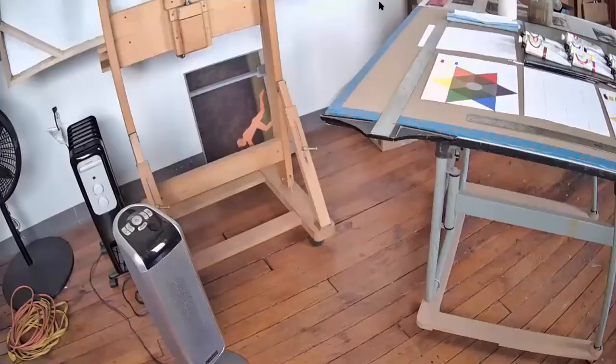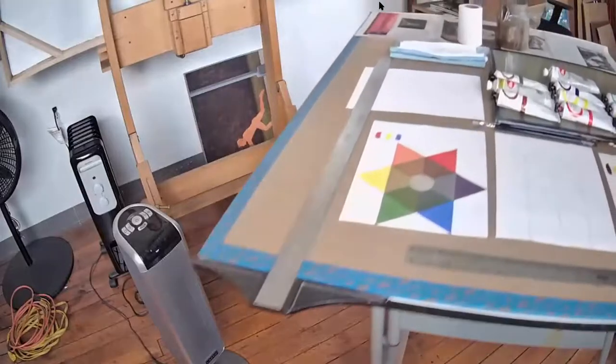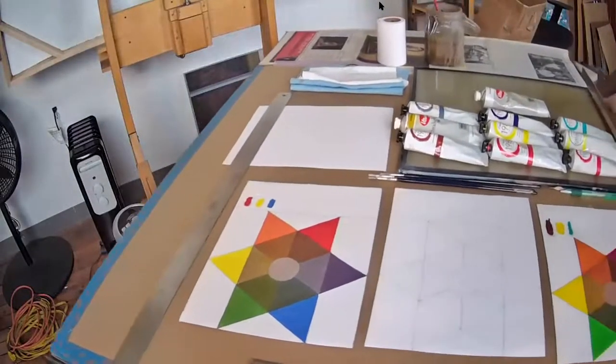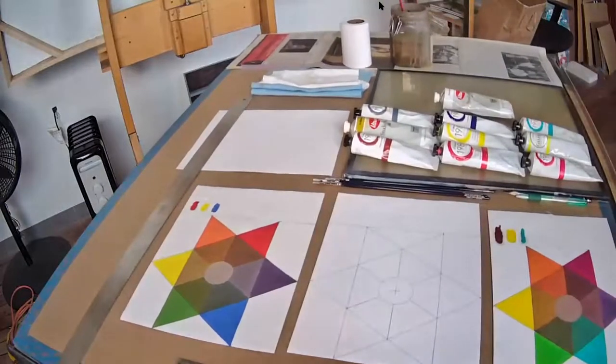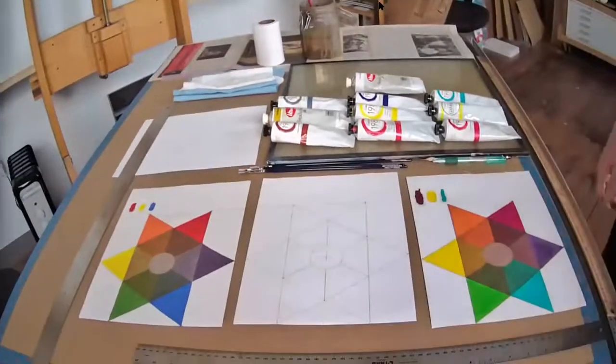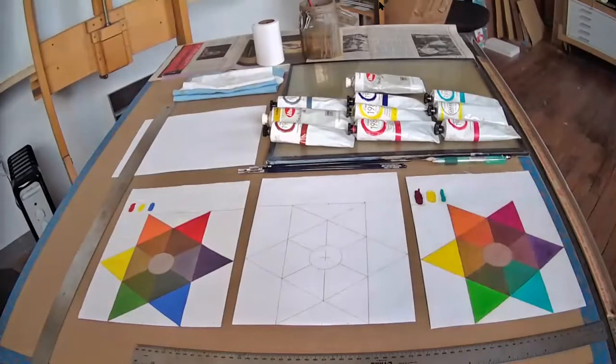We're going to be experimenting with that by making color stars. So we're going to be making sort of versions of color wheels. And I'm going to demonstrate how we're going to do that. Okay.